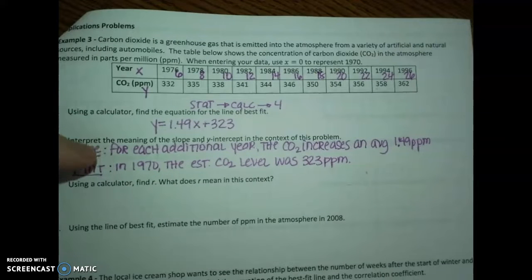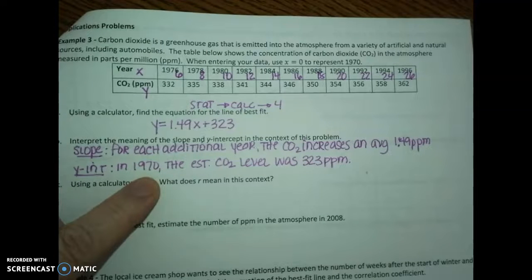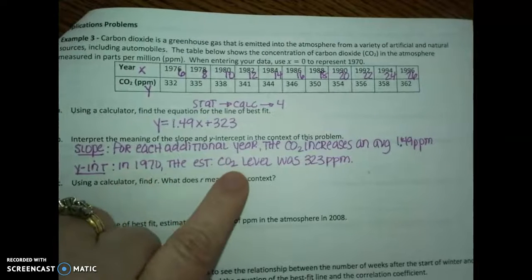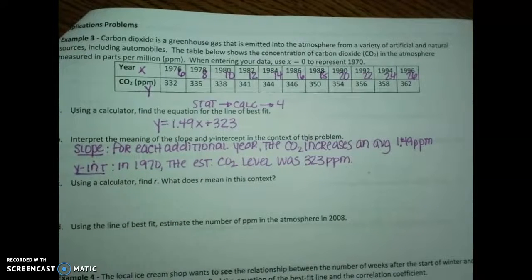Slope, each time x goes up by 1 unit, what happens to y? And the y-intercept is when x is 0. So in this case, it says x is 0 is 1970. What was the y value at that time? Okay.